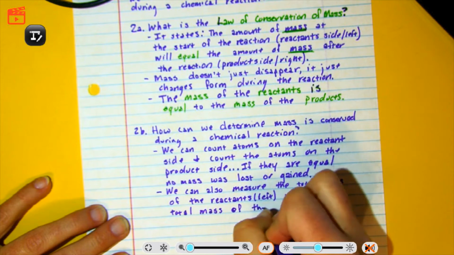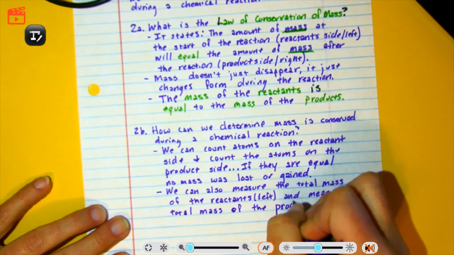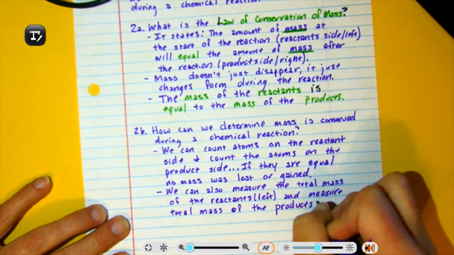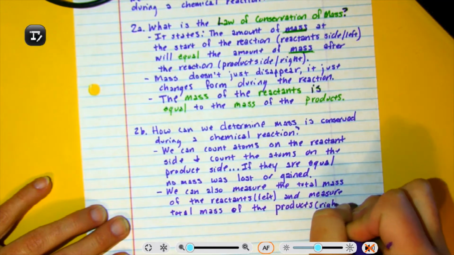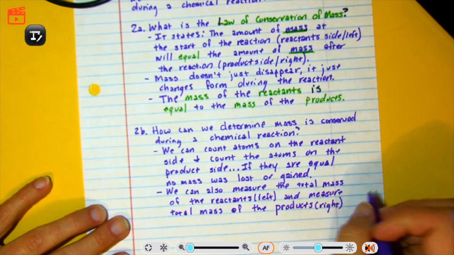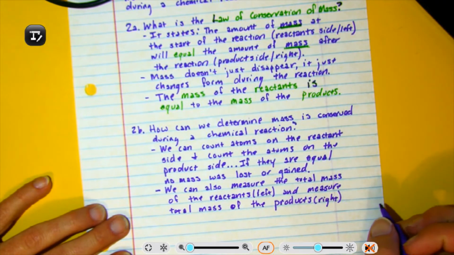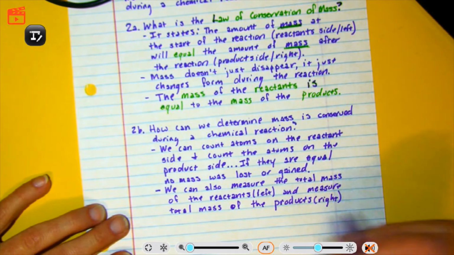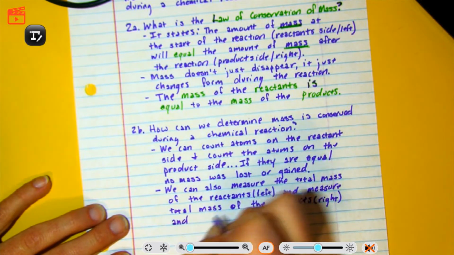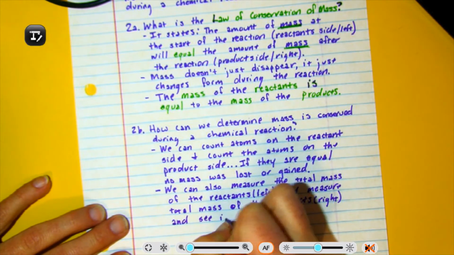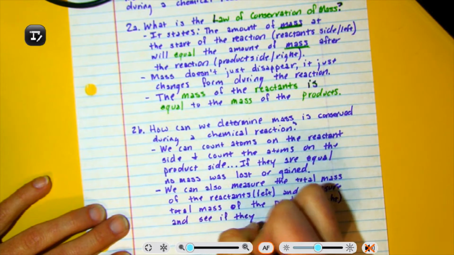The products, right? The right side. And see if they are equal.